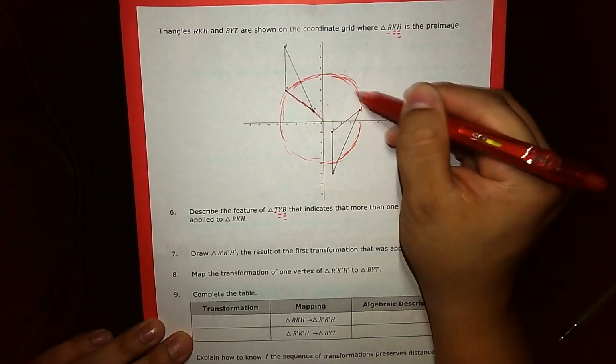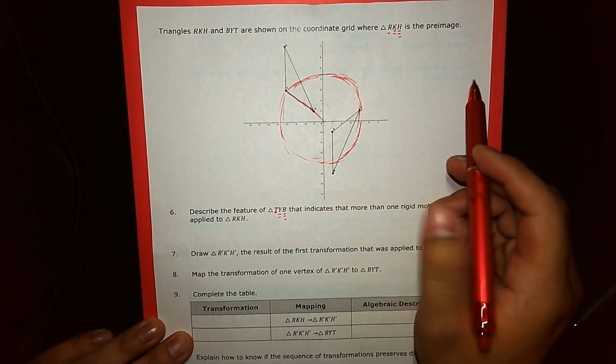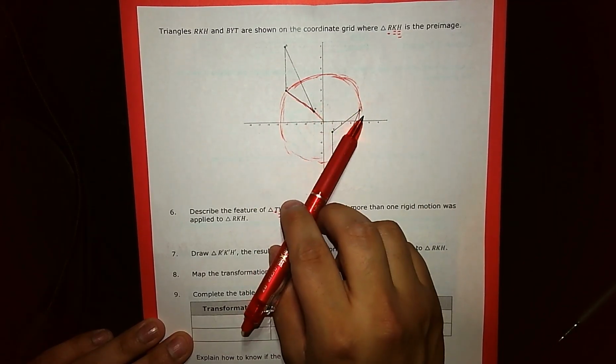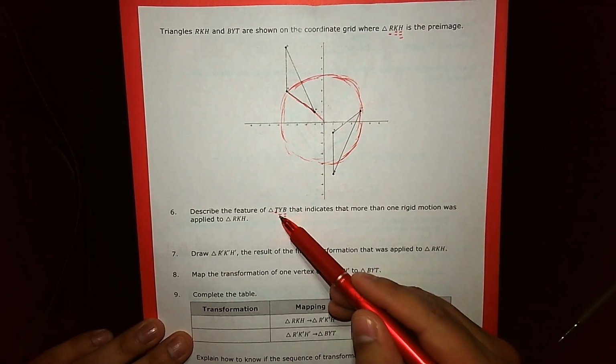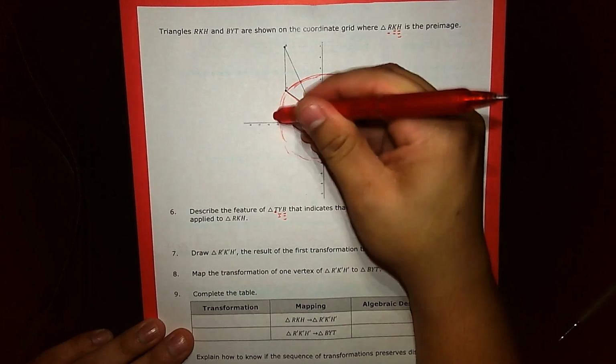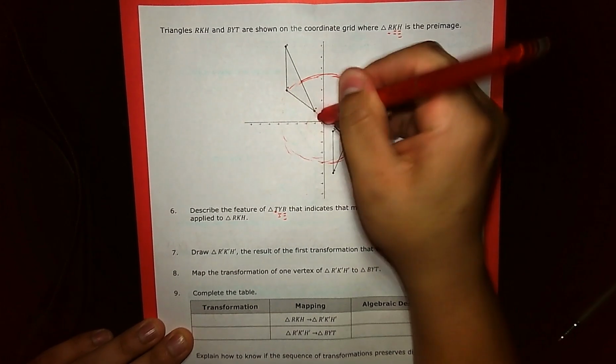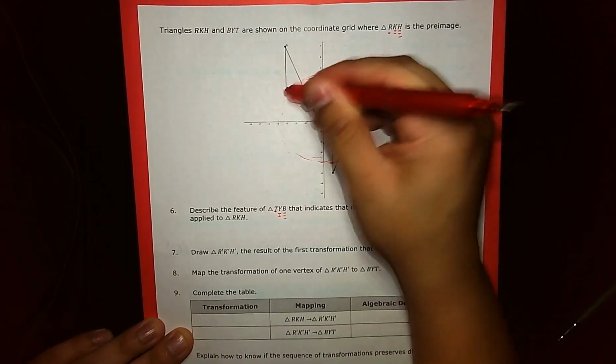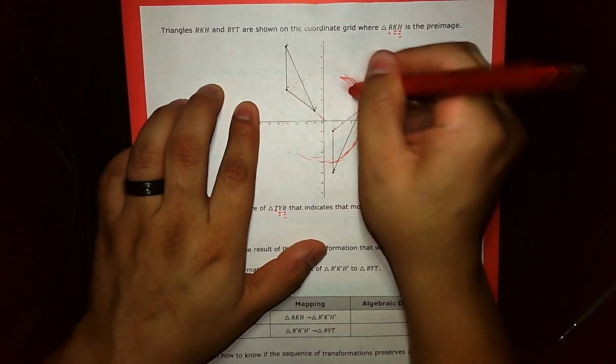I know it's not perfect again. Maybe it would have fallen onto T, but remember, K and T are not corresponding coordinates. So that's just one way to look at it. Let me get this cleaned up here.